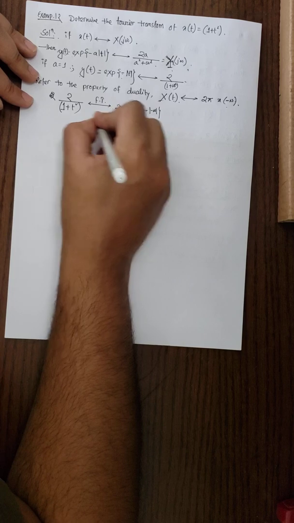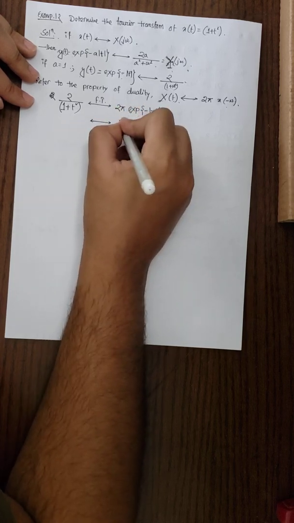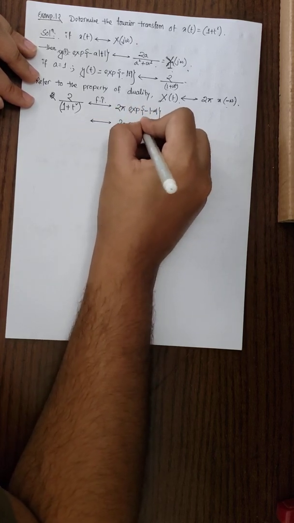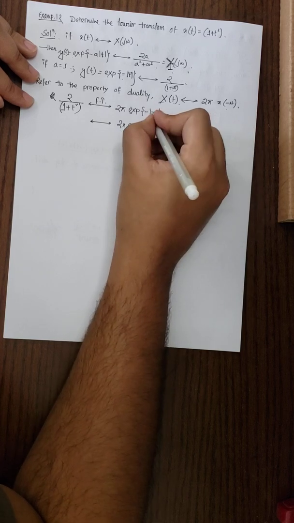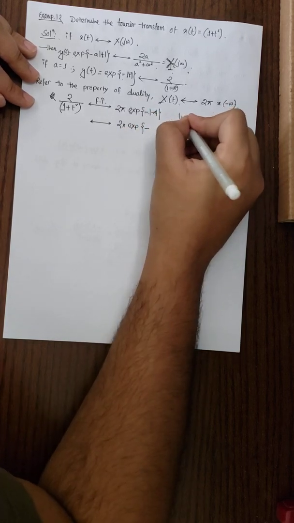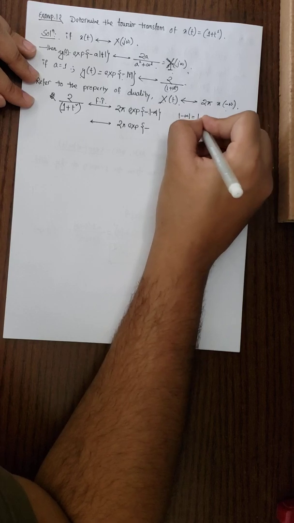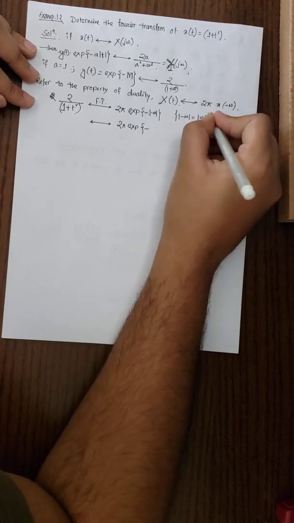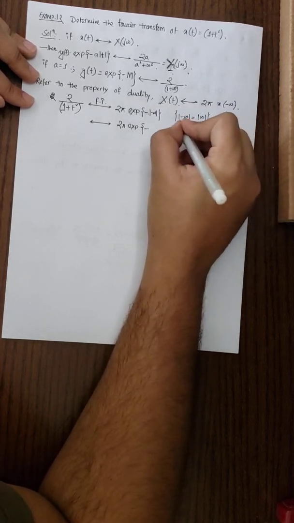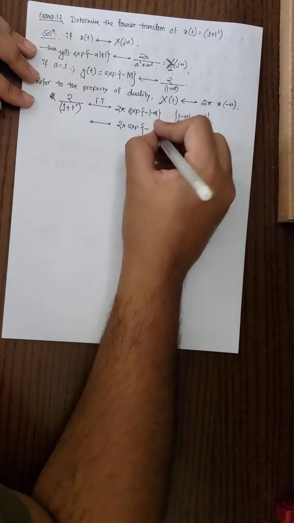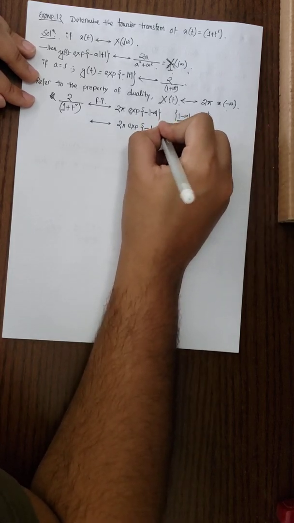So twice pi e to the power minus modulus of omega, as modulus of negative omega is equal to modulus of omega, as we know from the property of absolute values.